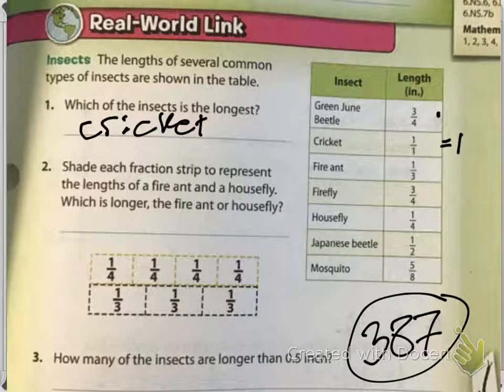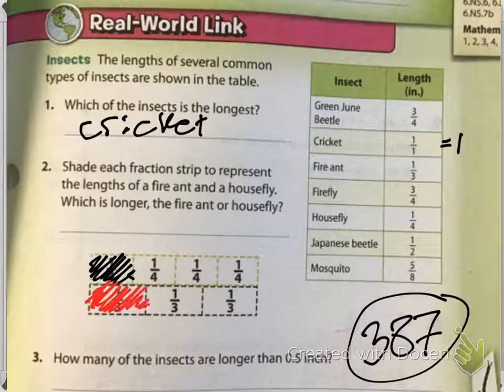So now we're gonna shade in our regions. It's super easy. Ready? What would we shade in for a housefly? How much does a housefly length? 1/4. Yeah, so we scribble 1/4. What about a fire ant? What is it, Kyle? 1/3. And we're smart people. We've passed second grade. Which is bigger, 1/3 or 1/4? 1/3, exactly.